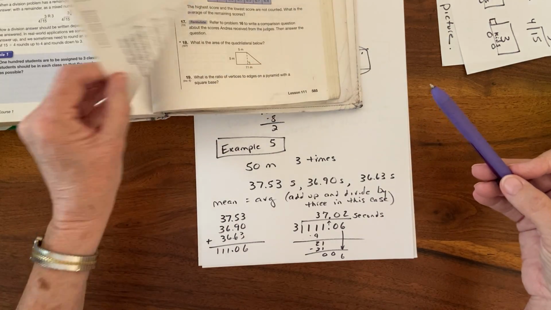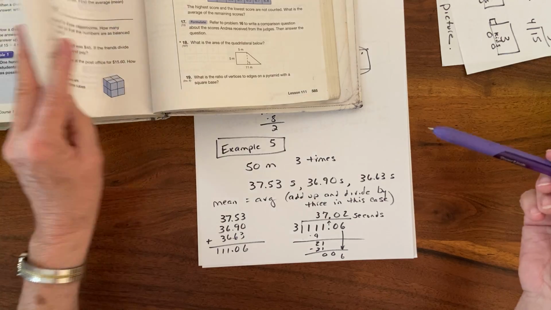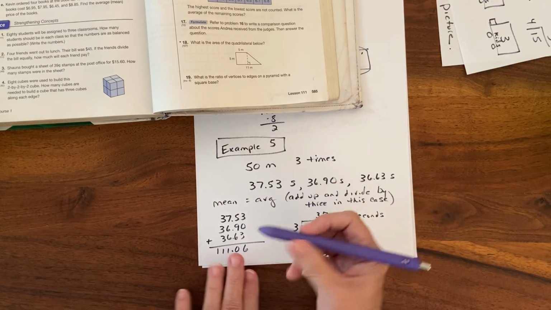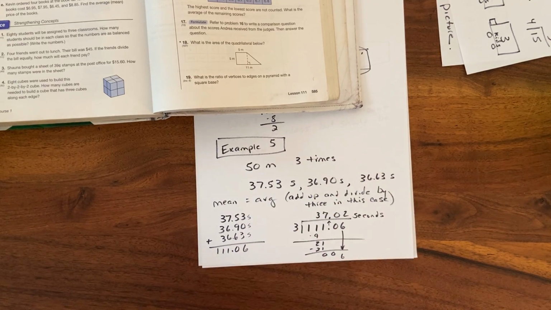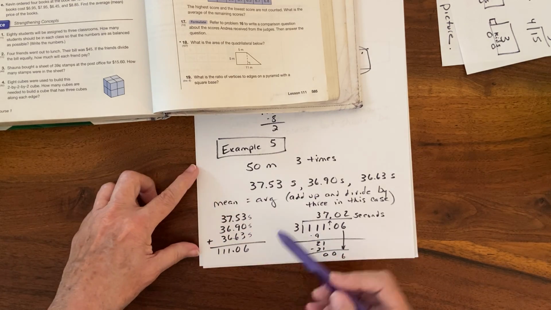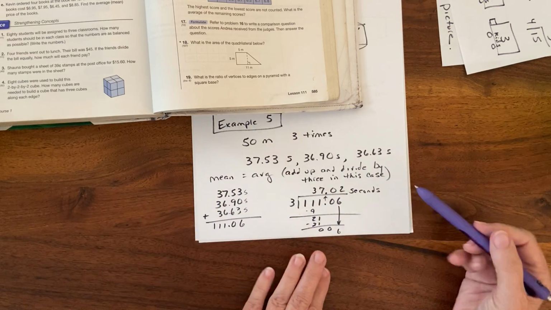Example 5 was a swimmer, and these are her times. So these are all in seconds. And so they ask us to find the mean, which means the average. So I'm going to add them up and divide by 3. So I'm going to find, if I have those 3 times, what's her average time? So I add them up, came up with this 111 6/100.